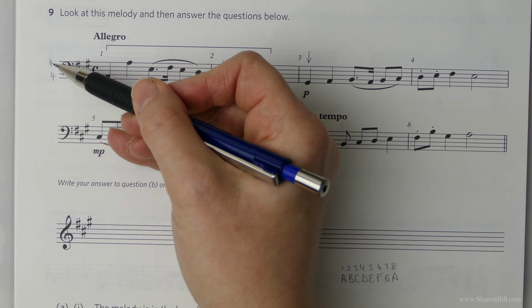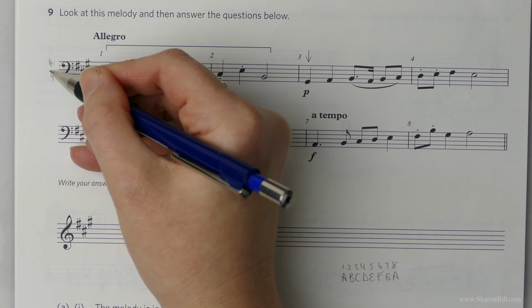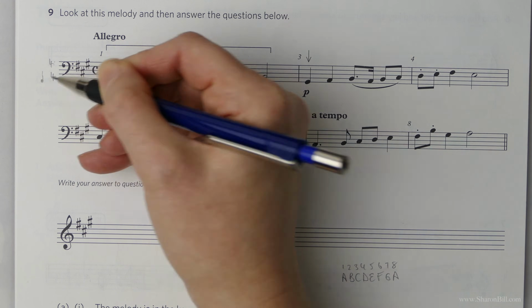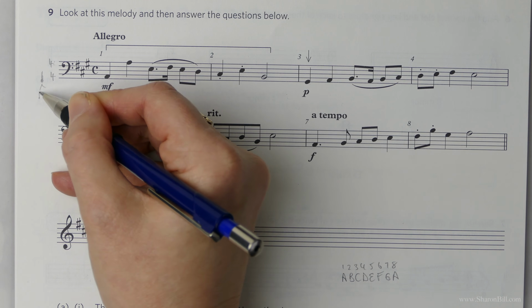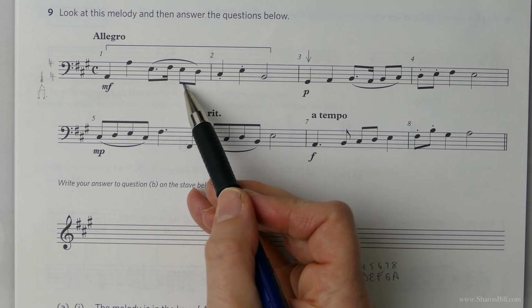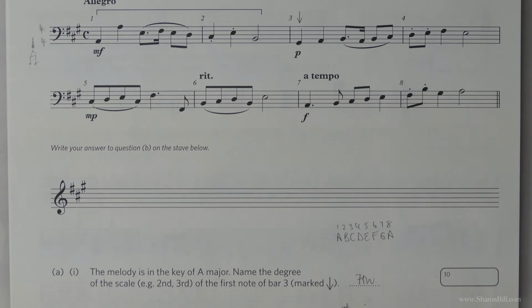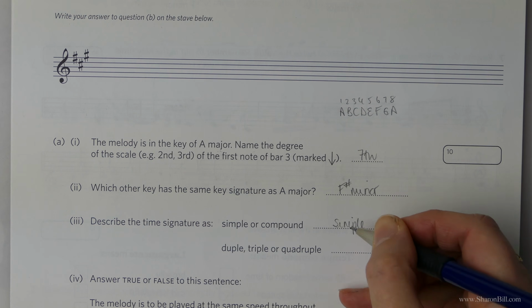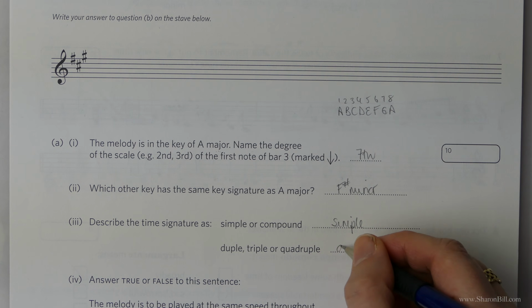There are 4 beats in a bar. And this number here represents that we're counting in quarter note beats, or crotchet beats. A crotchet divides into 2 quavers. We're dividing into 2, so it's simple time, and we can see here at a glance it divides into 2s. So it's simple time because it divides into 2s, and then there are 4 beats per bar, so we know that it's quadruple.